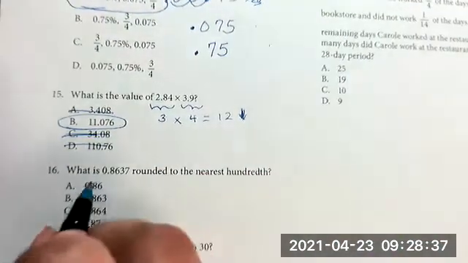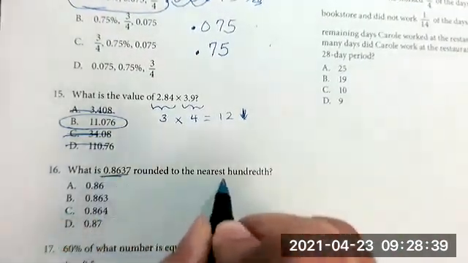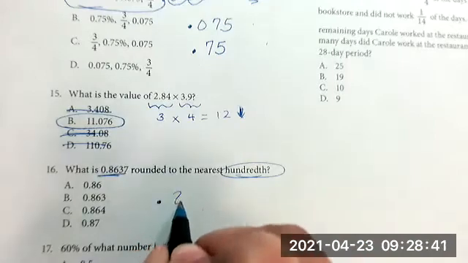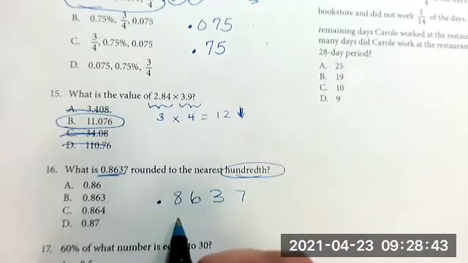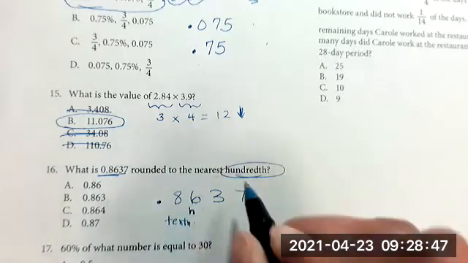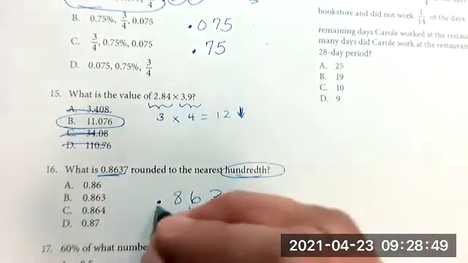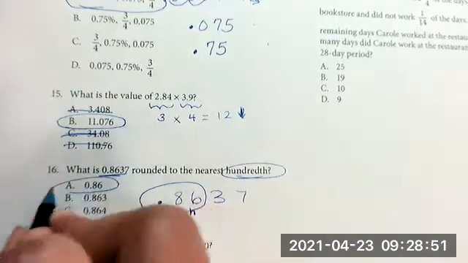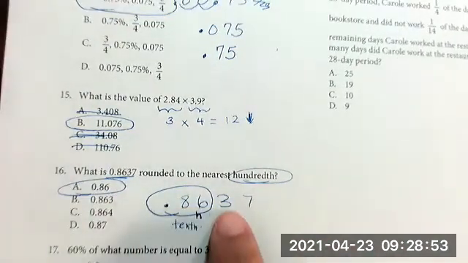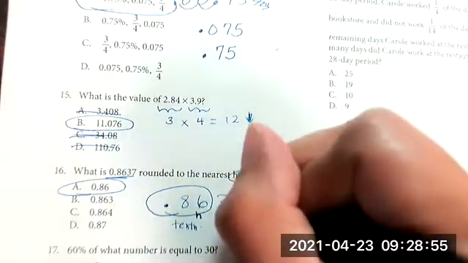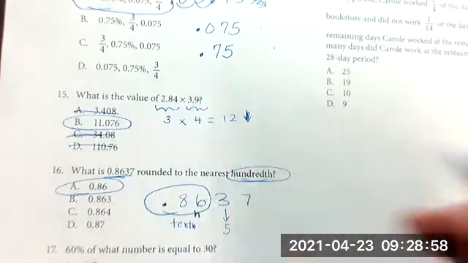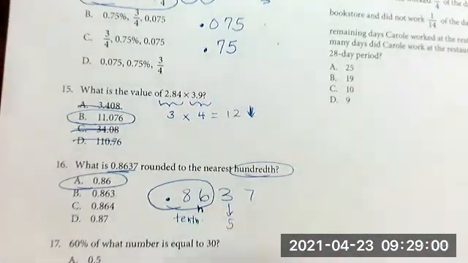Okay. So then this is going to be rounded to the nearest hundredth. 0.8637. This is our tenths. This is our hundredths. And we're going to stop there. So your answer is 0.86. You look at the 3, it is less than 5. So therefore it stays as a 6. Stop at the 6.